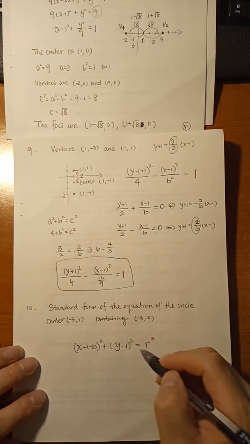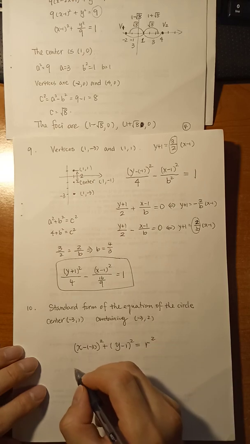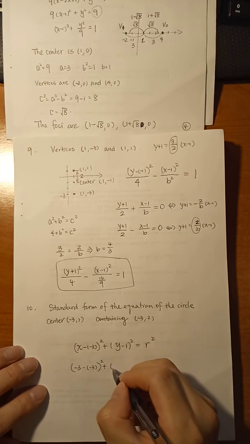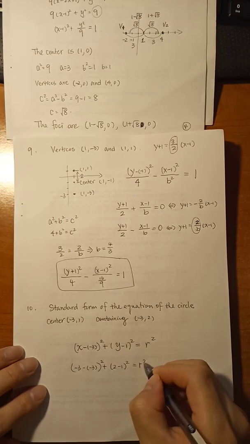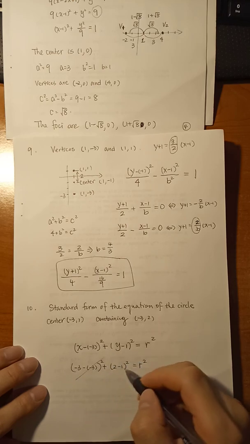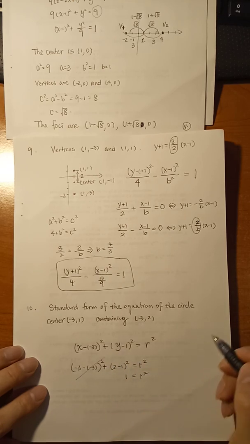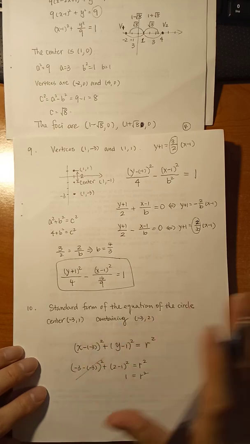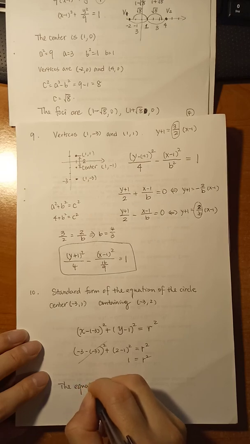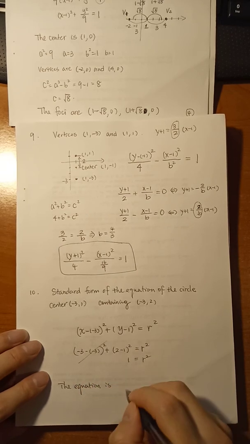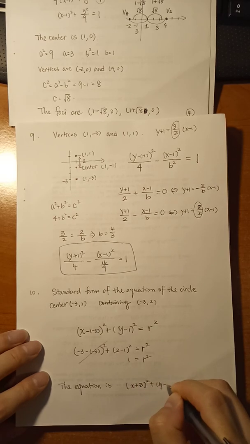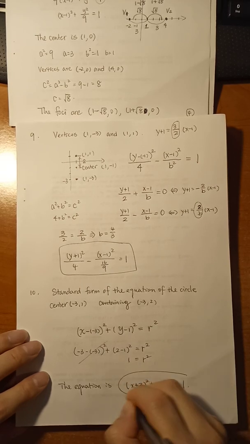The coordinates of the point satisfy the equation. So you get negative 3 minus negative 3, squared, plus 2 minus 1, squared, is equal to r squared. Negative 3 minus negative 3 is 0. 2 minus 1 is 1. Squared is still 1. So r squared is equal to 1. It's straightforward. Then the equation is x minus negative 3, squared, plus y minus 1, squared, is equal to 1. That's it.